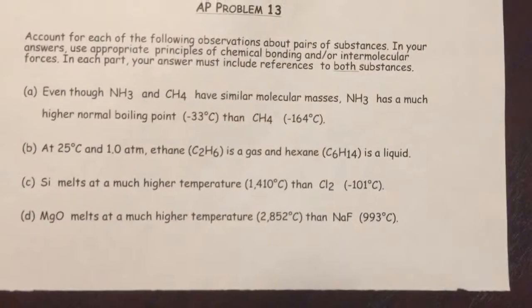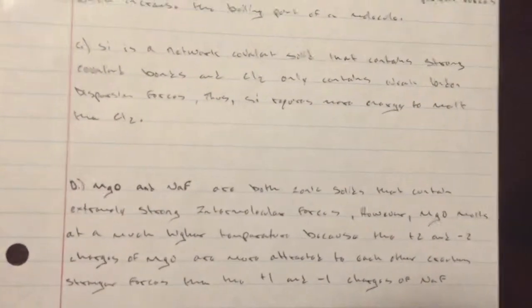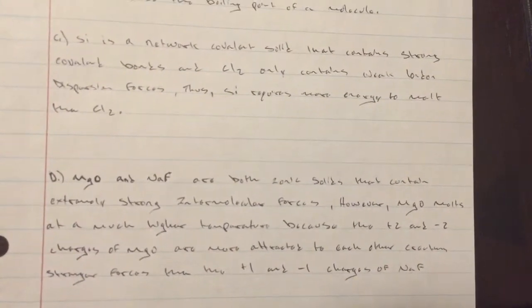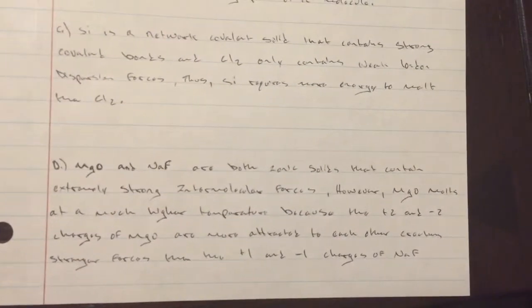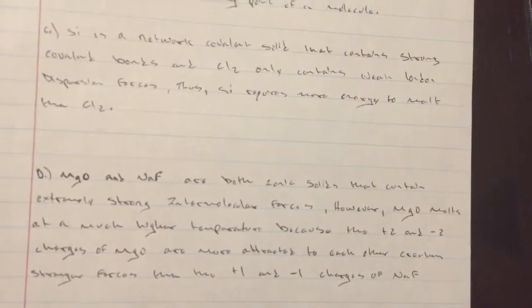Part D says MgO melts at a much higher temperature than NaF. MgO and NaF are both ionic solids that contain extremely strong intermolecular forces. However, MgO melts at a much higher temperature because the +2 and -2 charges of MgO are more attracted to each other, creating stronger forces than the +1 and -1 charges of NaF.